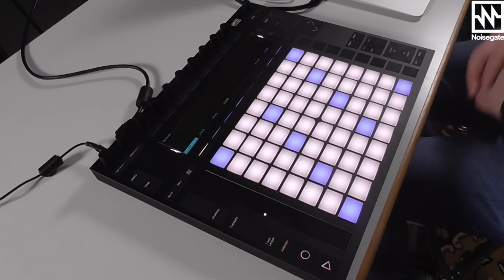I'm just going to walk through the basics of building a song from scratch using Ableton Live and Push 2. Obviously there are a ton of different ways you can do this. This is one way I prefer to do it. I like to do all my recording and primarily writing in session view.